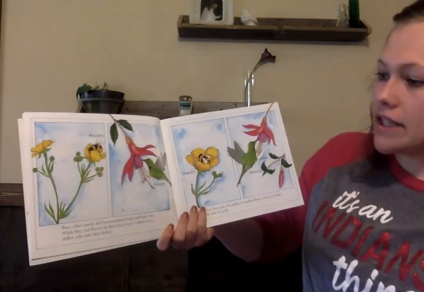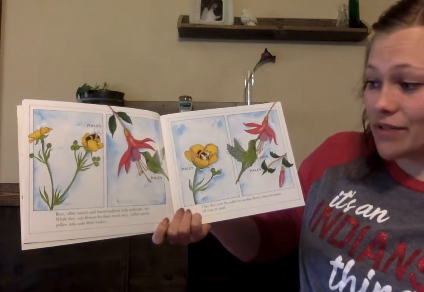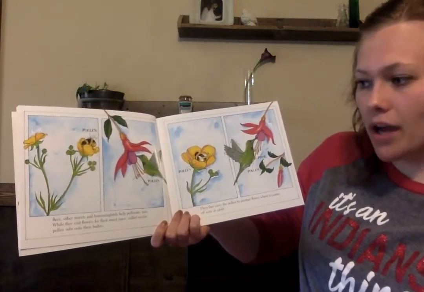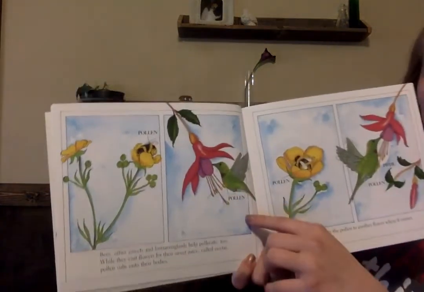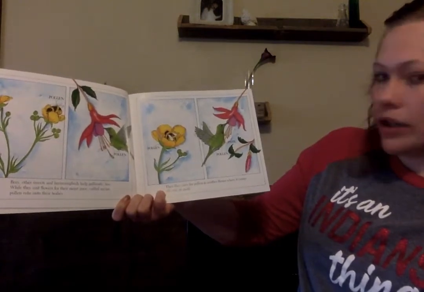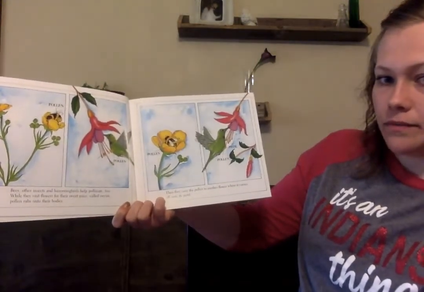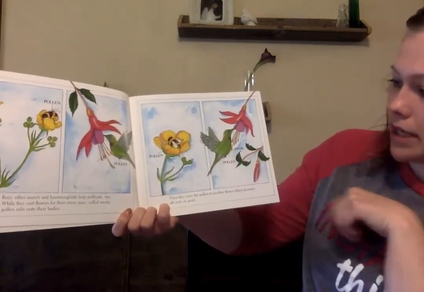Bees, other insects, and hummingbirds help pollinate too. While they visit flowers for their sweet juice called nectar, pollen rubs onto their bodies. So here's a bee and some pollen, and a hummingbird. They can carry the pollen to another flower where it comes off onto a pistil. Pollen, pistil, and pollen.